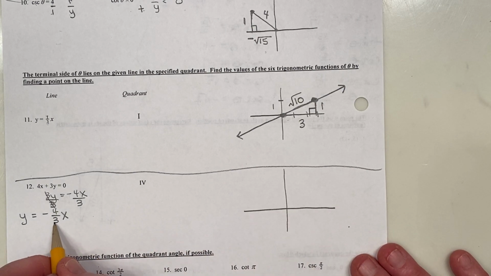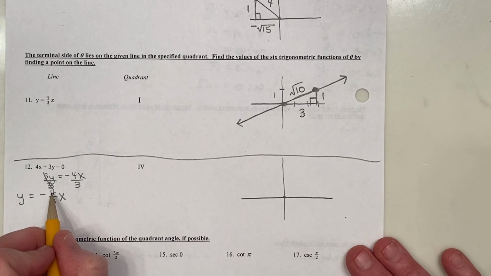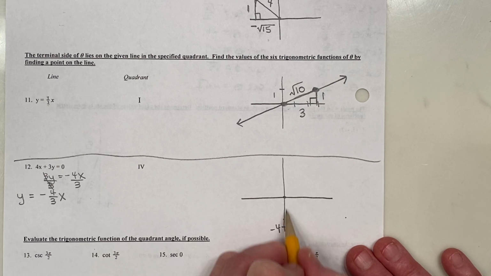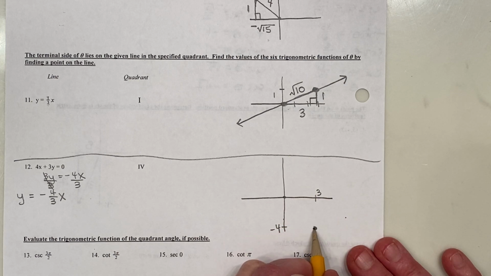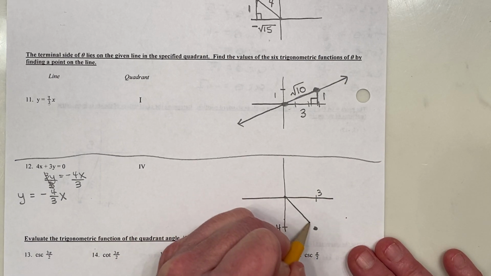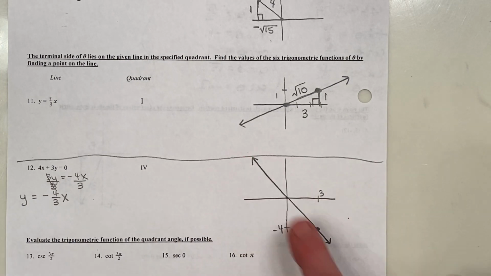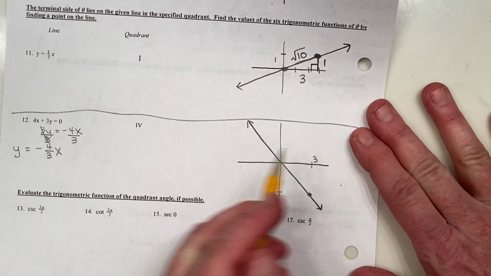All right, I'm going to start at the origin. This is rise over run. So I'm going to drop 4 and run over 3. I'll put the point right here. So if I'm going to sketch this complete line, it would go through quadrants 2 and 4, but they told me I want quadrant 4, so now I know where to draw the triangle.